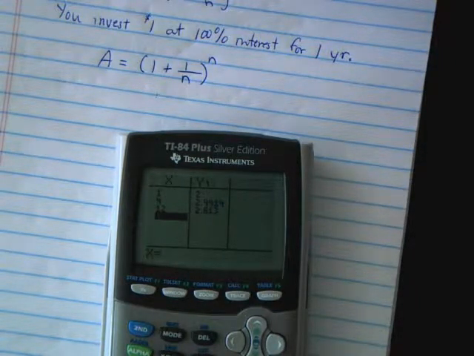What's 8,640? Is that the hours in a year? So if they pay me my interest hourly, which would be 8,640 times in the year, I'm up to $2.71. That doesn't even help that much.